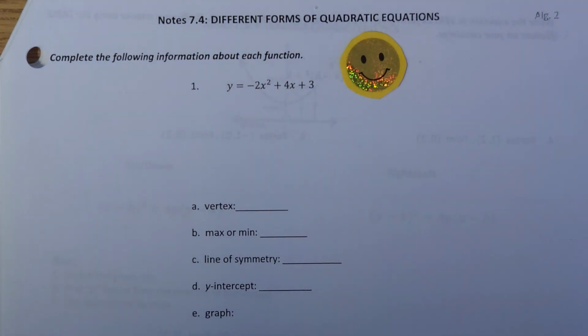Hi everyone, this is video lesson 7.4, different forms of quadratic equations. This lesson will summarize what you've learned so far in this unit. I'm going to break this lesson into 3 videos so that it's not too long. So let's go ahead and get started.